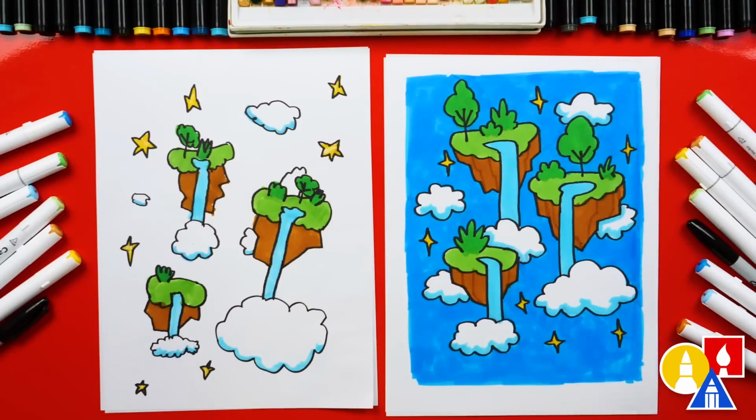Friends, we're going to draw floating islands in the sky. Here's a quick preview of how our imaginary floating islands turned out at the very end. And I hope you guys are excited to follow along with us.